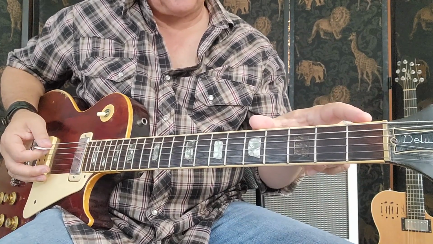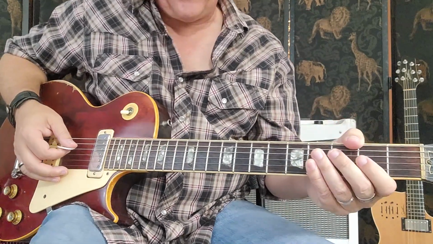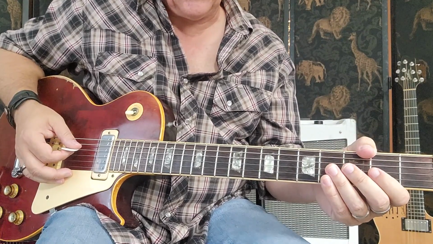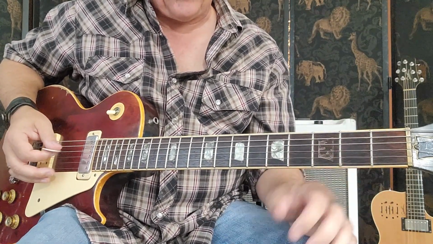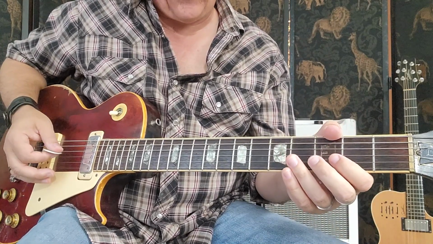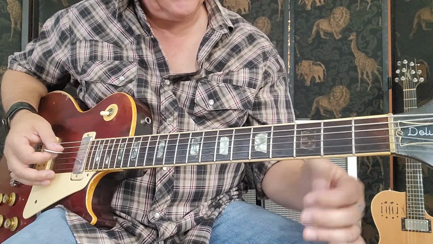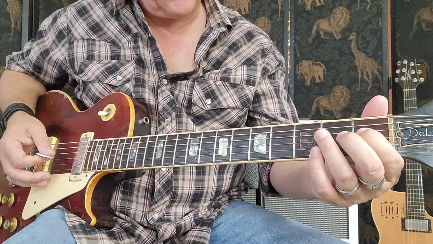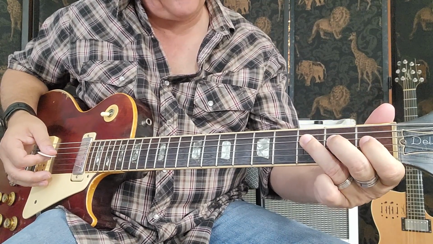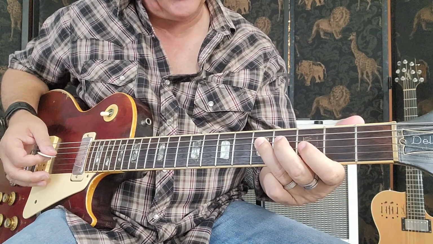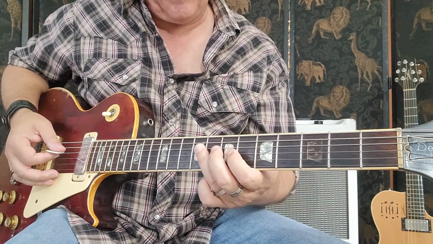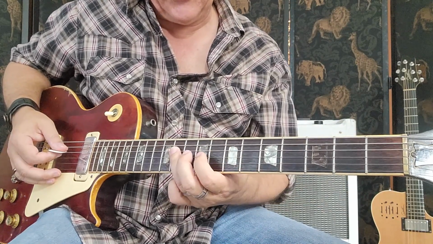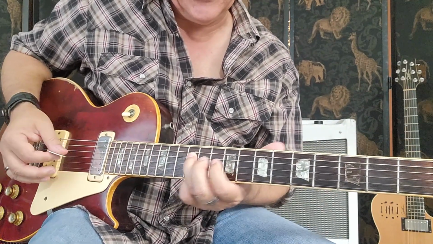So you can see how that's going to work on every string. If you're going to start with the 4th string, which is a D note, remember, E, A, D, 4th string, D, D sharp, E, F, F sharp, G, G sharp, A, A sharp, B, C, C sharp, and D.